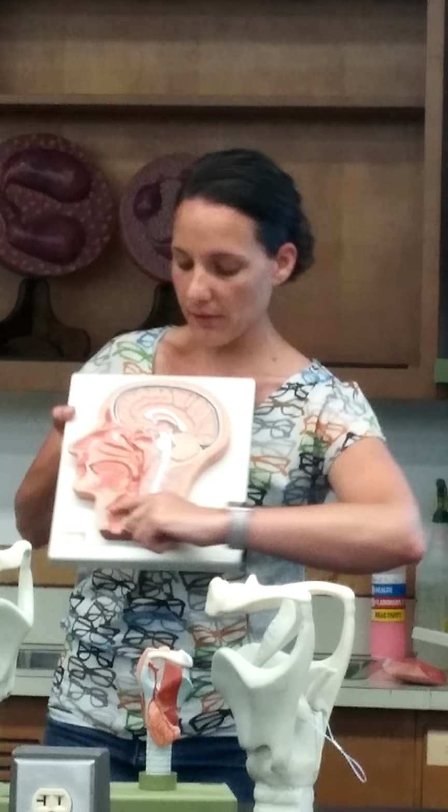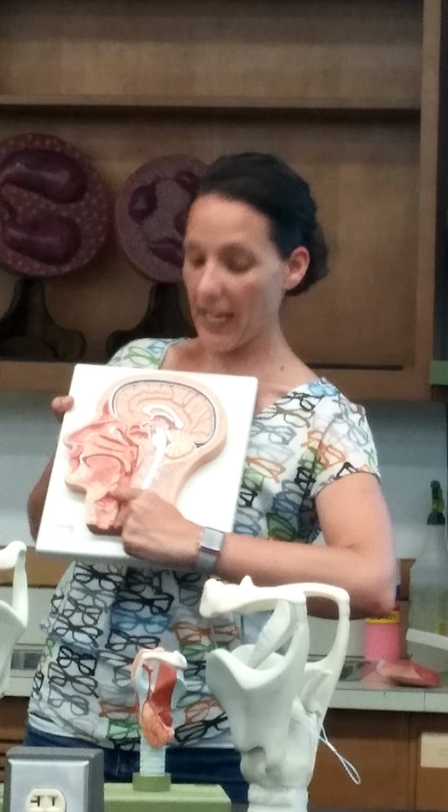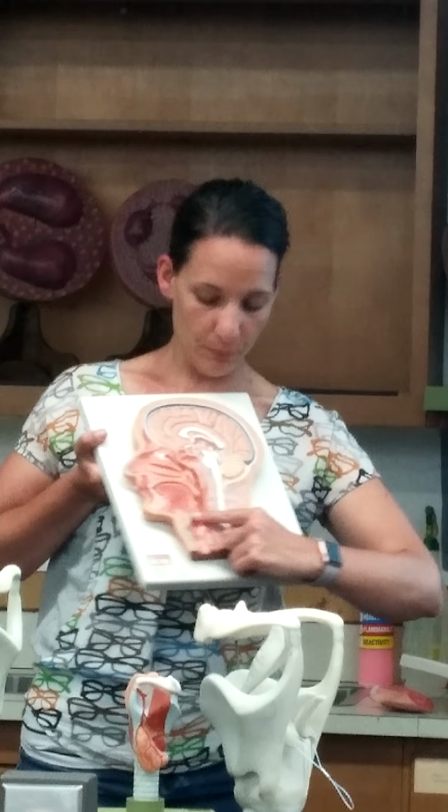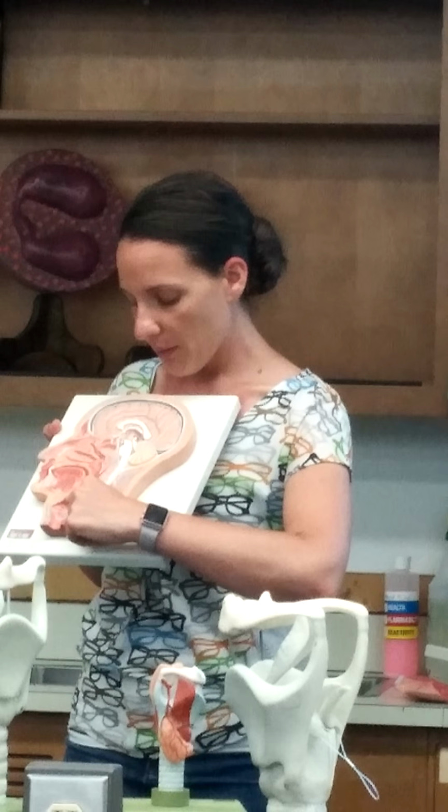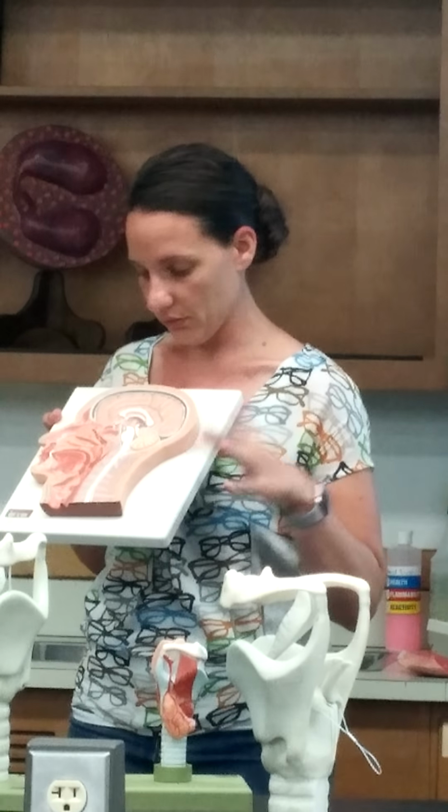You can also see this little blue piece right here that's showing you the epiglottis. Okay, that little blue piece right there showing you the epiglottis. So those are pretty much the only things I would ask you from this model. Okay, I think that's it for respiratory.